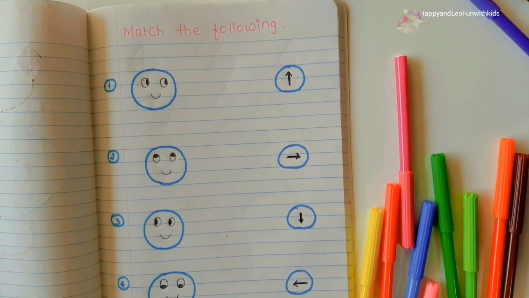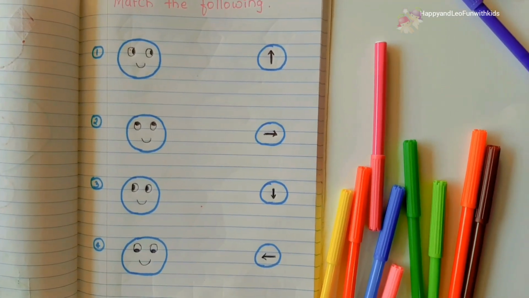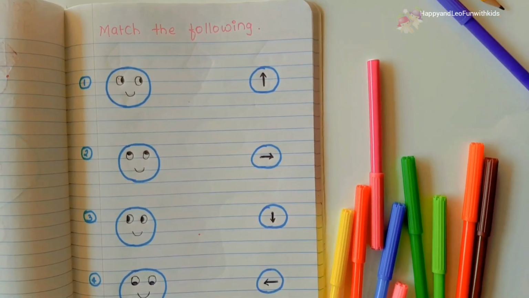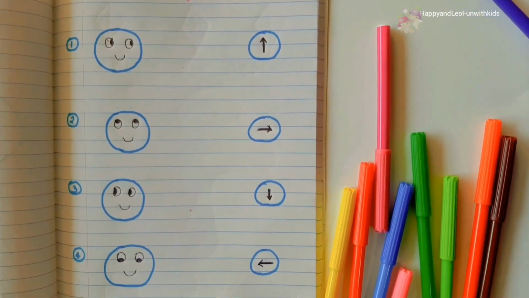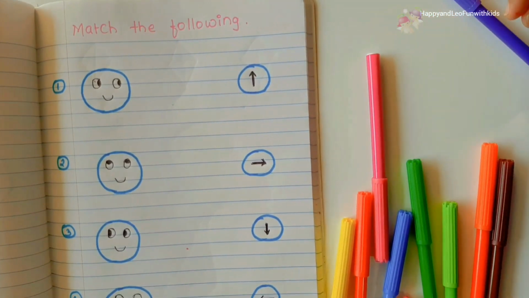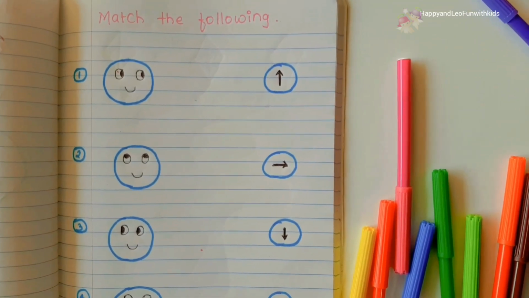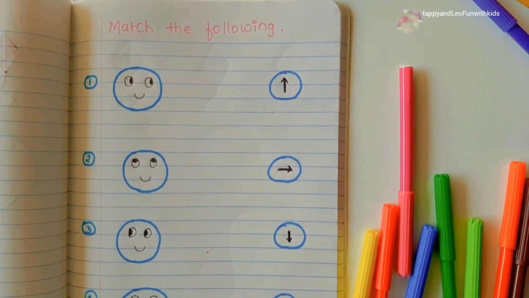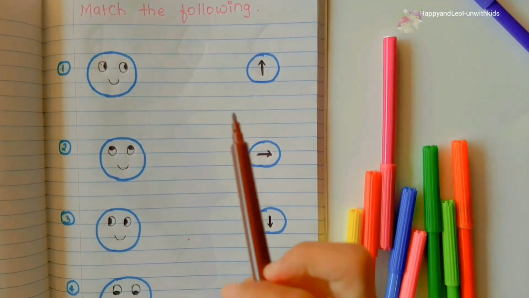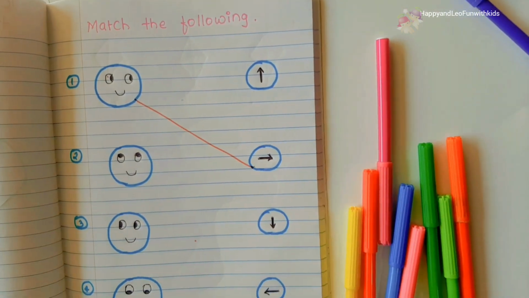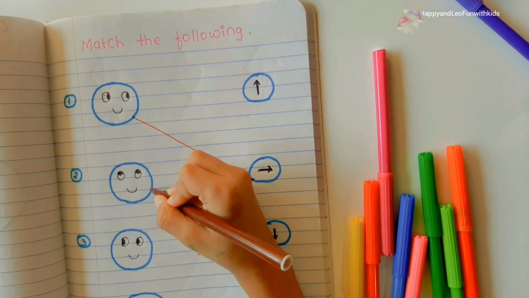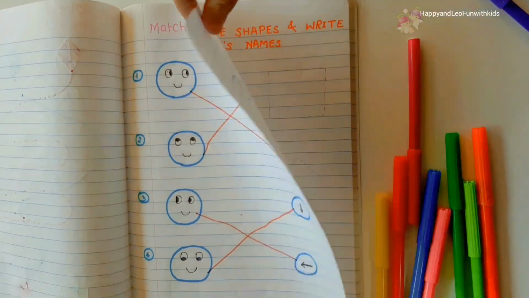Match the following. Is this hand and eye coordination? Yes, it's the same thing. You have to look carefully at the direction of the eyes, where they are looking, and match the hand. Which direction? Is this direction? Yes, that is right. It's going up. Is there one more?